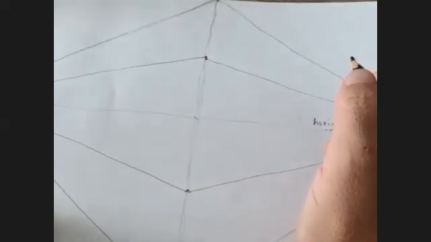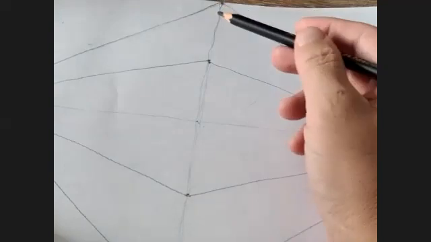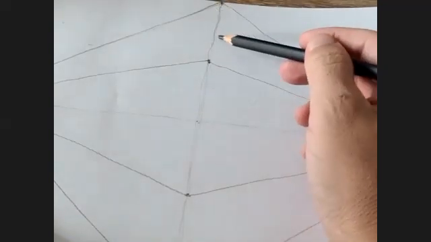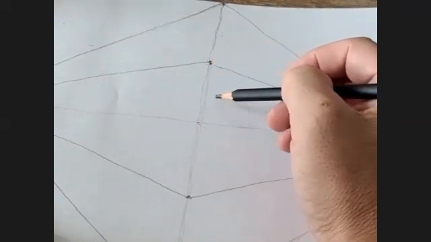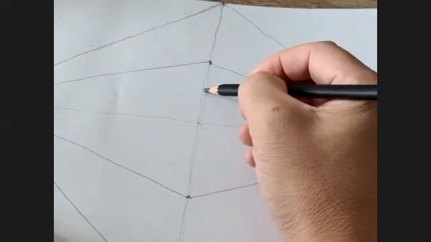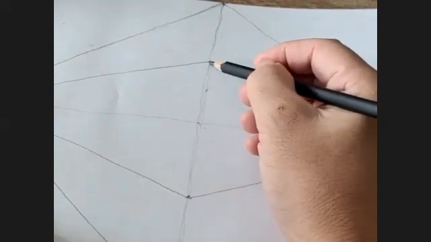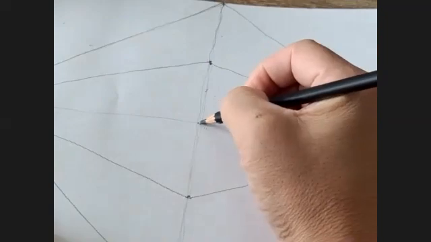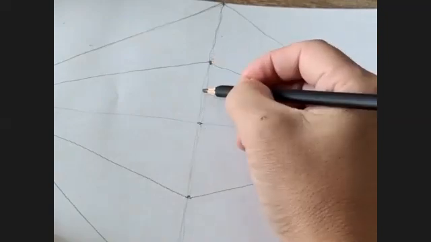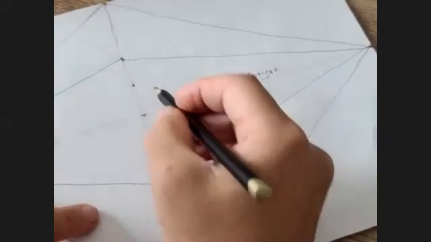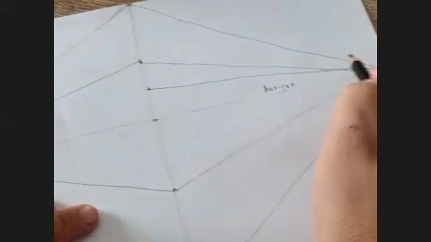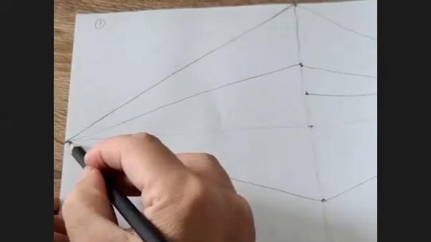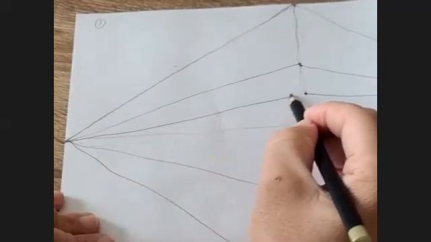Next, you see that we have divided this portion into part 1 and part 2. So in between part 2 here, on this area here, you take the center point between the center point of the paper and this point, take the center point here and do another guideline from here, connect to this point, and then do another guideline here to connect to this point here.